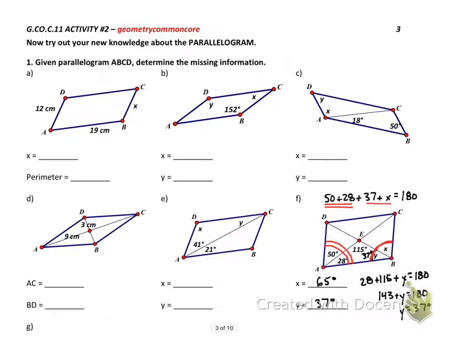So if we look at these problems, A through E, you'll see that there are problems where we're looking at side lengths, problems where we're looking at diagonals, problems where we're looking at angles. And you kind of need to think about what properties are going to come into play. Because I can tell you this. Let's just look at A. This is one of the easy problems on the page.